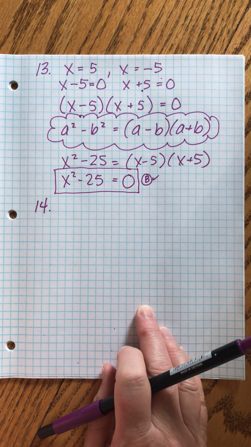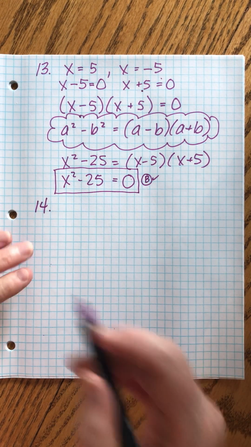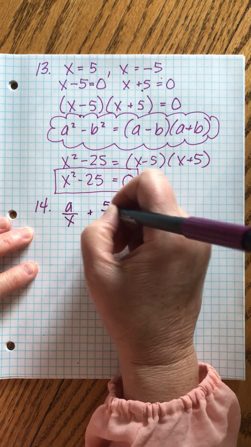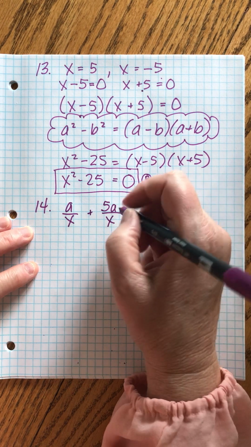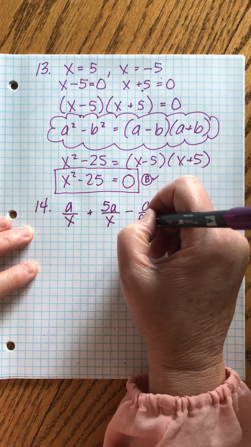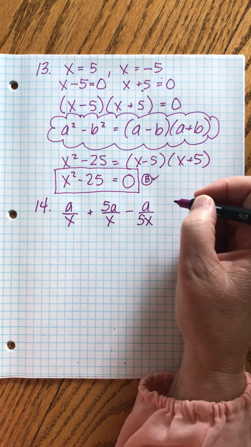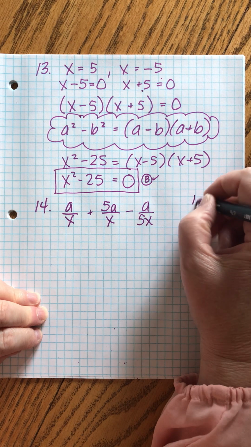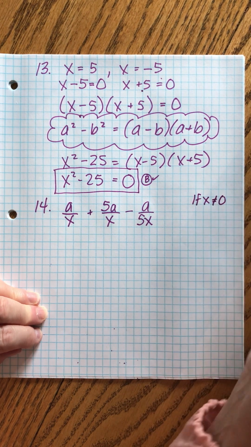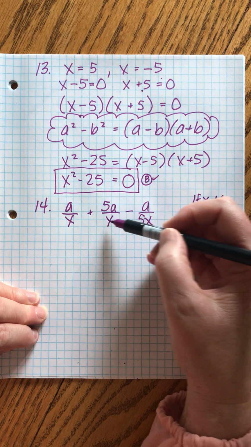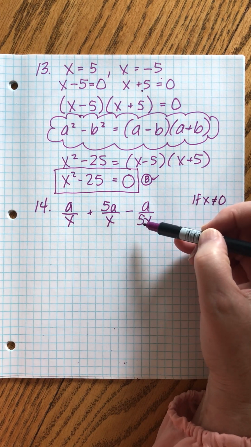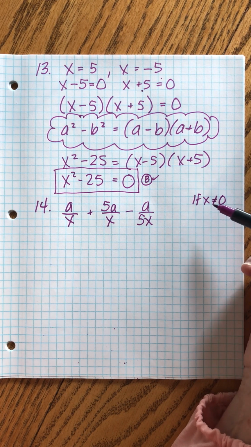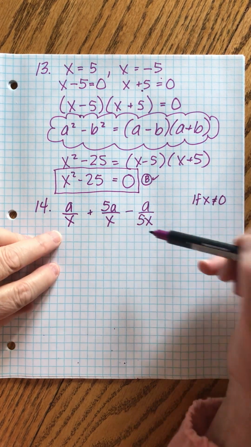All right, so let me copy them. It is a over x plus 5a over x minus a over 5x. Okay, and then the other thing I just want to point out is that it also says if x equals not 0. And we see, oh yeah, because if x were 0, that would cause us some massive problems in our denominators. This is the good news that we're given to say, don't worry about your denominators blowing up.